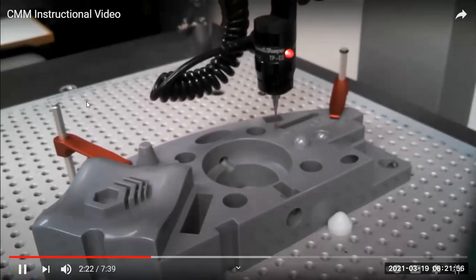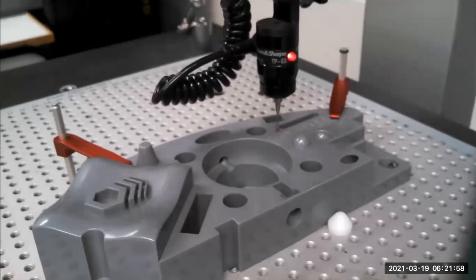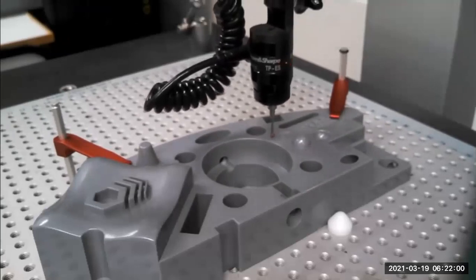Probe the top flat plane of the demo block. Then push Done on the jog box to identify the feature in the window.